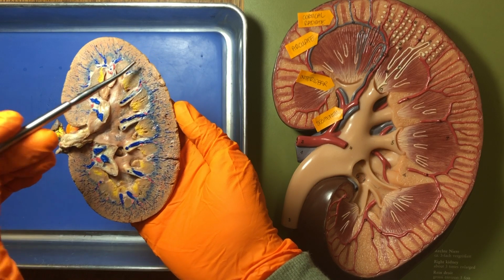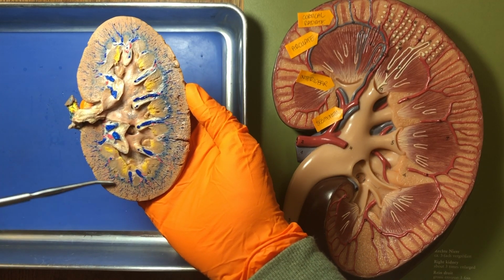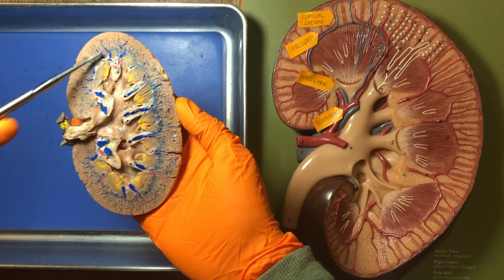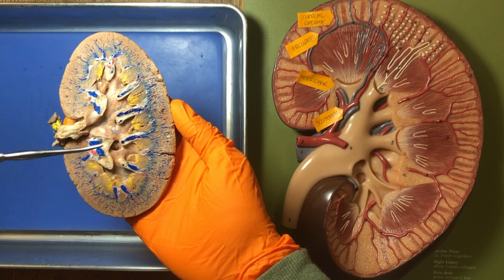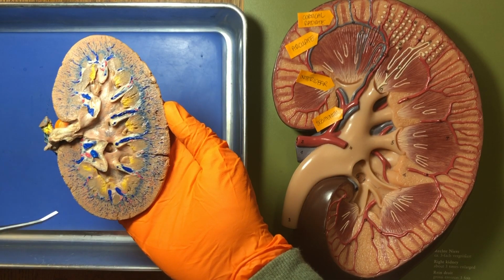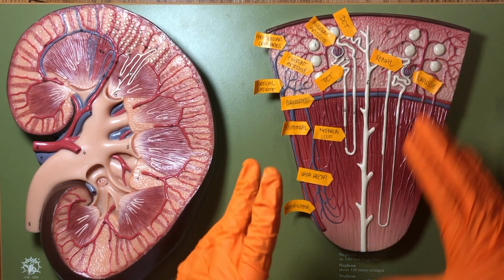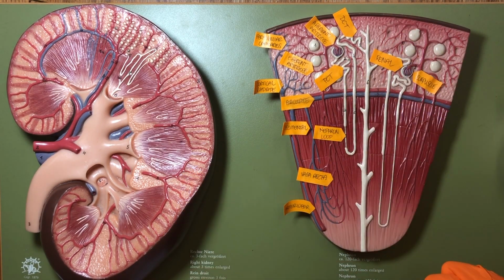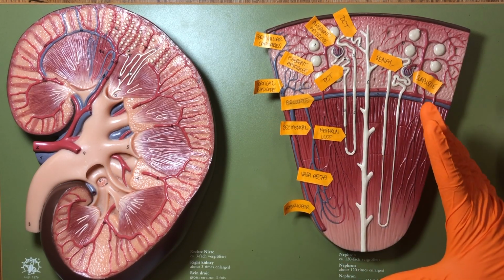And then the interlobular or those cortical radiate vessels, those are in the cortex. Remember, cortical radiate, these vessels are radiating into the cortex. Let's zoom in now, just to give you some perspective. I've got a lot of labels here, but we'll make sense of them all.